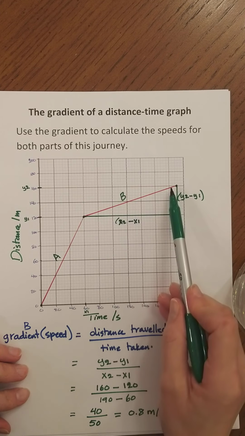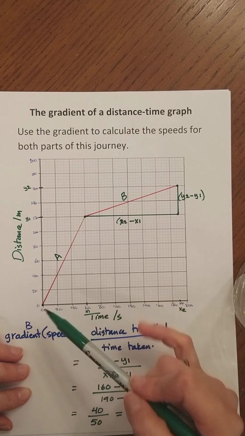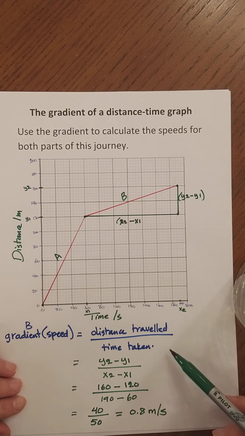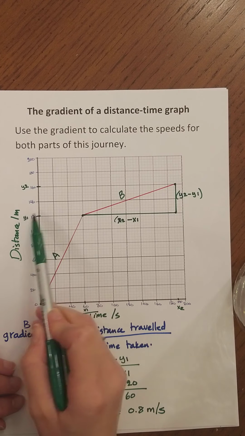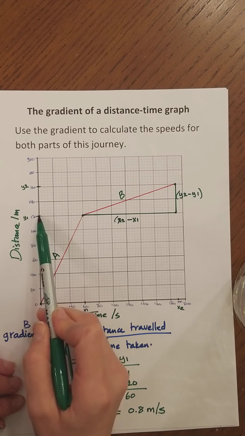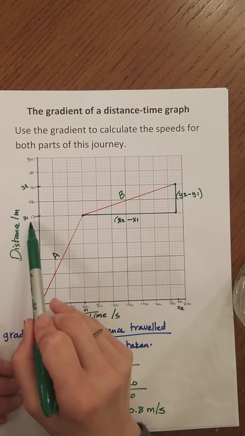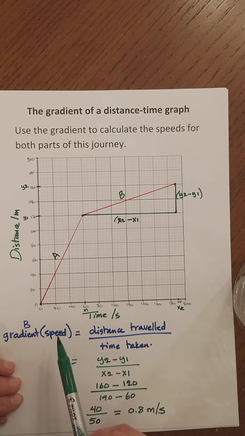We calculate the gradient of each section to know the speed of each section. The gradient again is the distance traveled divided by the time taken. In order to know the distance for any section, we have to take the difference between the 2 points that this section is coming between and divide it by the difference in the time for this section.